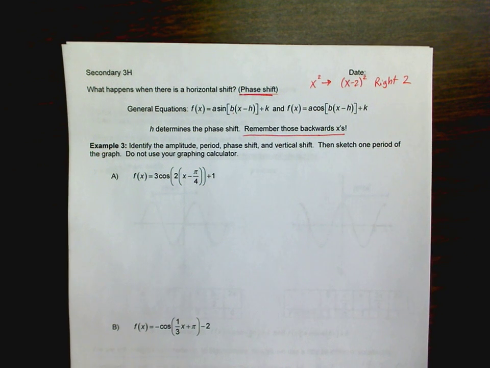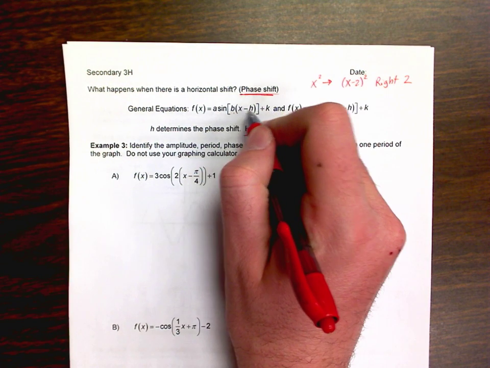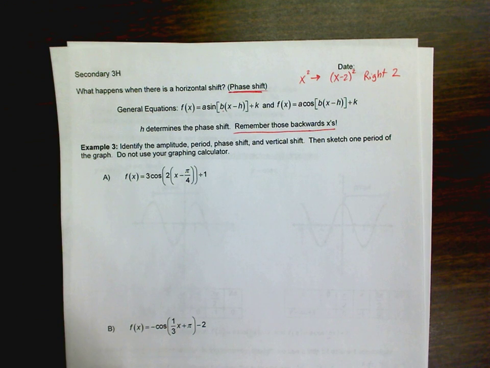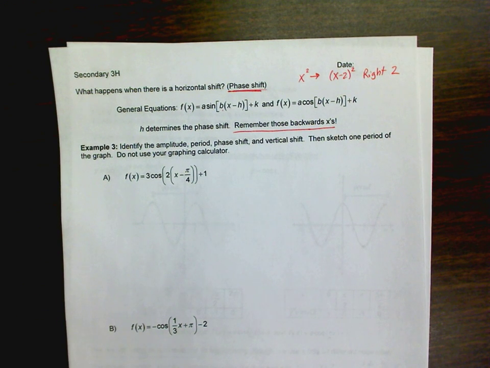If I'm subtracting a number, I'm going to move in the opposite direction. Now, I also want to point out that this b is multiplying the x and the phase shift. That's going to be important in our second example. But let's do the first one first.